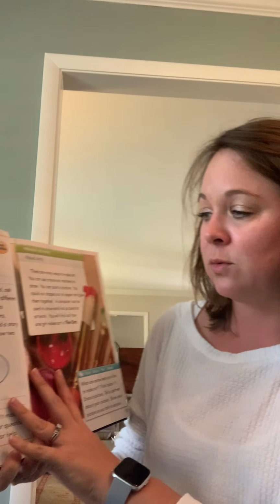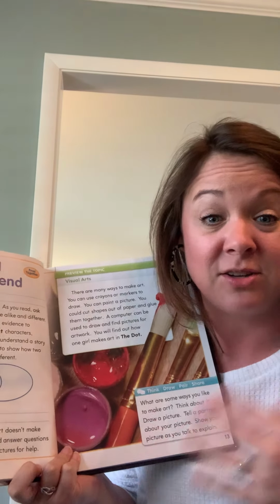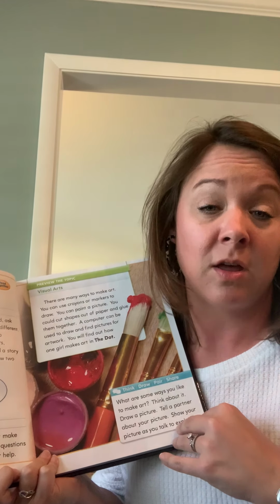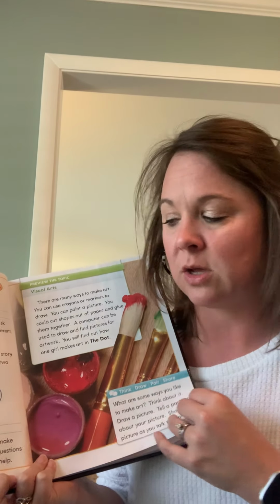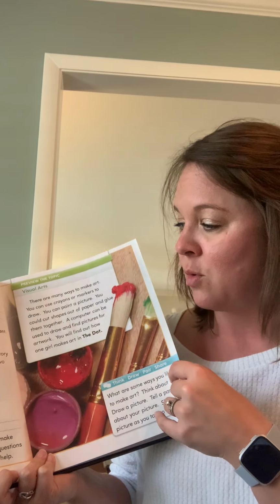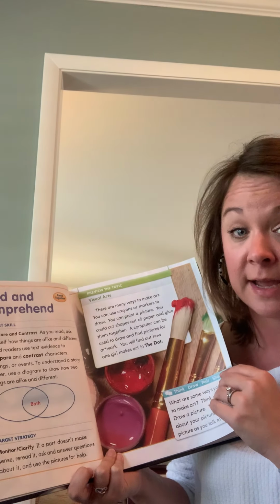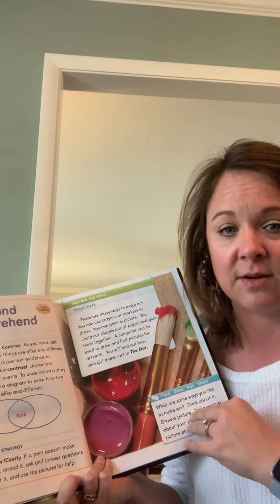While we're reading the story, we're going to be thinking about how does the character in the story change? How do other people change in the story? So, I want you to think about, what does the word character mean? What does compare and contrast mean? How is something alike and how is something different?